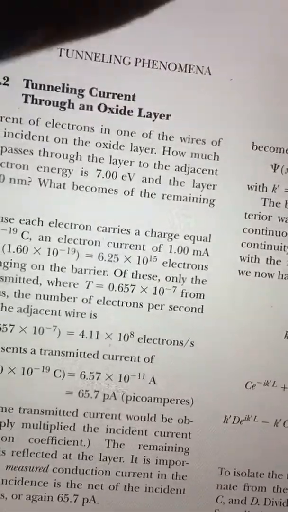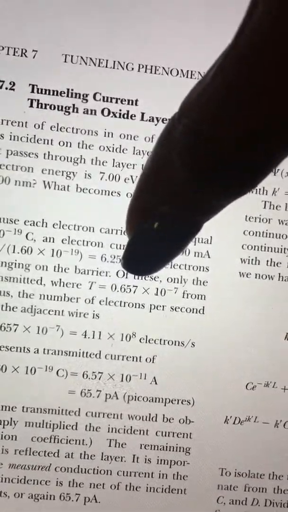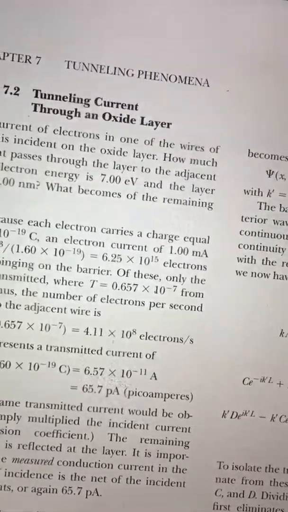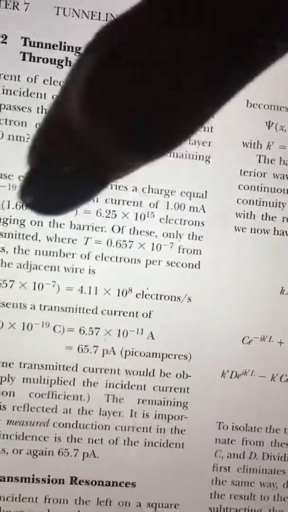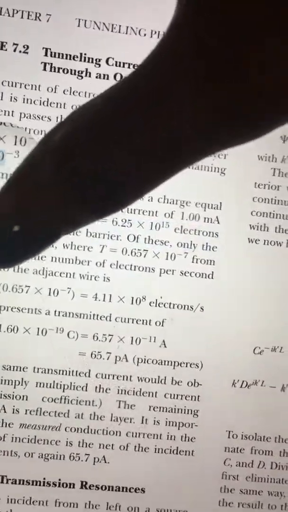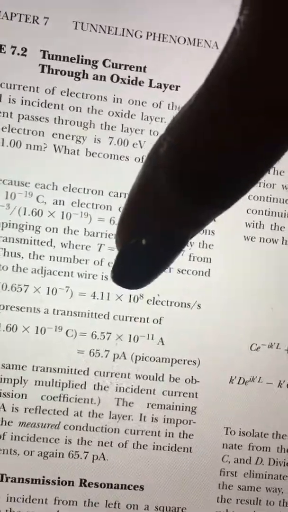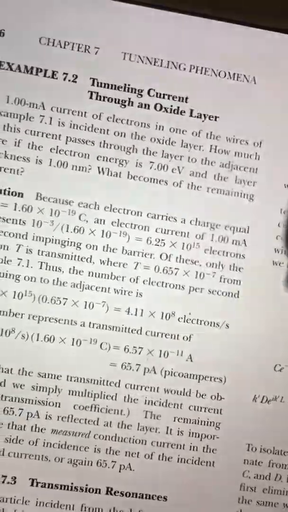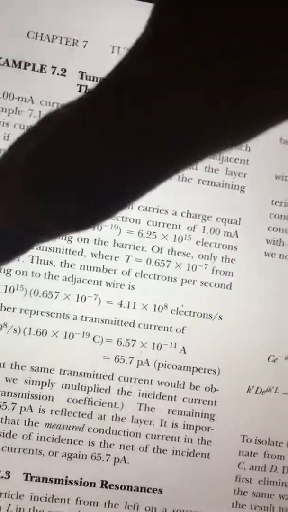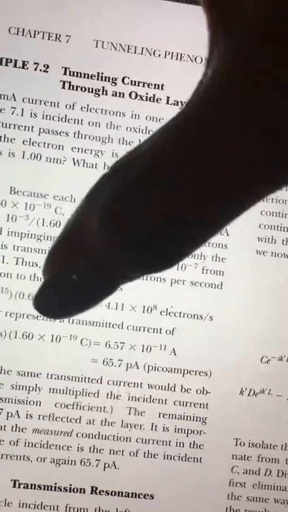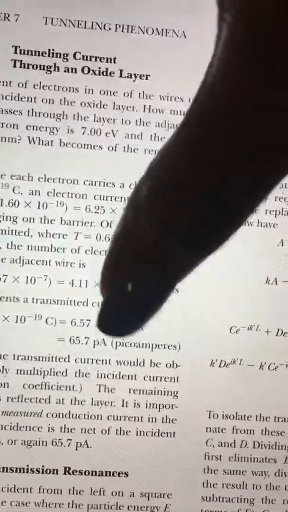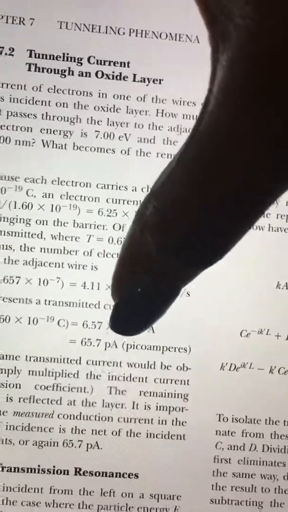So we use our T equals 0.657 times 10 to the negative 7 from the answer we got in example 1, and we multiply this by the electrons per second. This gives us 4.11 times 10 to the 8 electrons per second. And we want to change this back to amperes. So we multiply that again by 1.6 times 10 to the negative 19 coulombs, which gives us 65.7 picoamperes.